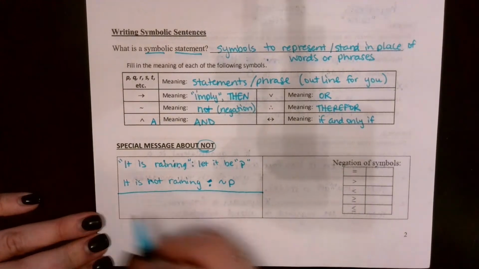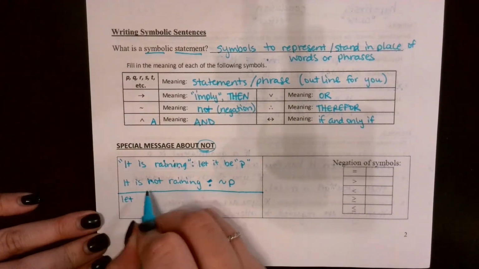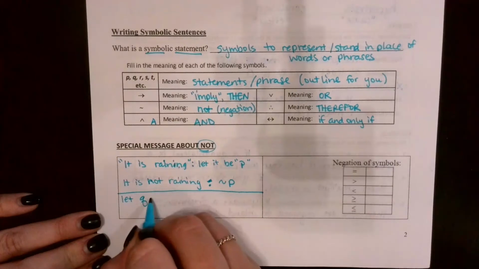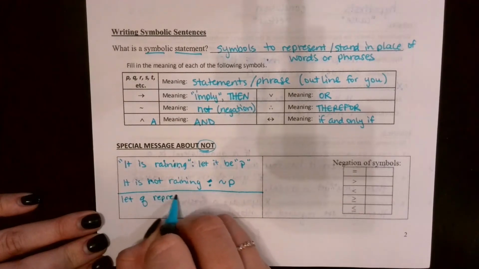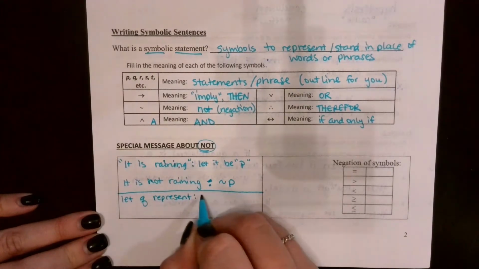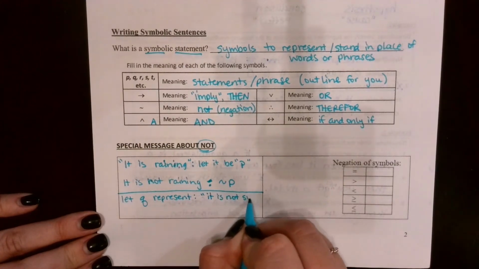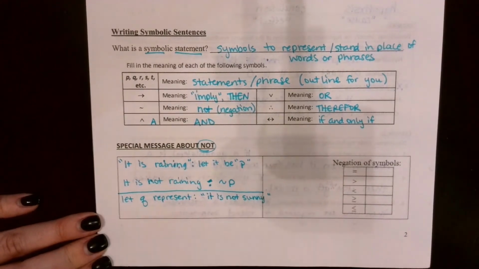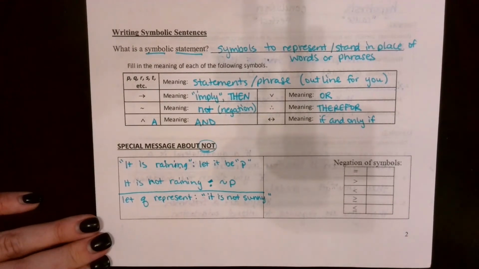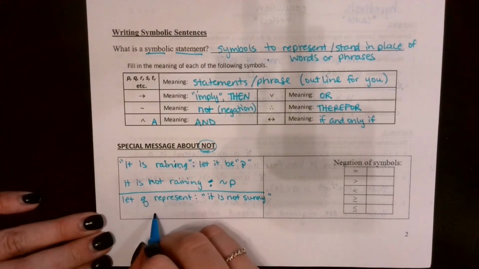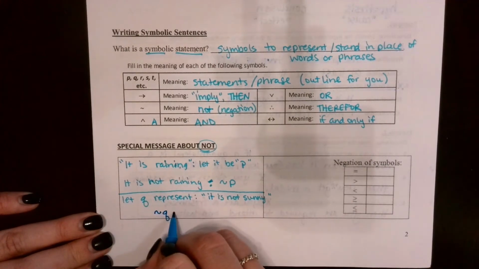However, sometimes it will say, let Q represent the statement, it is not sunny. So, what would our not Q statement be? What is the opposite meaning of Q?